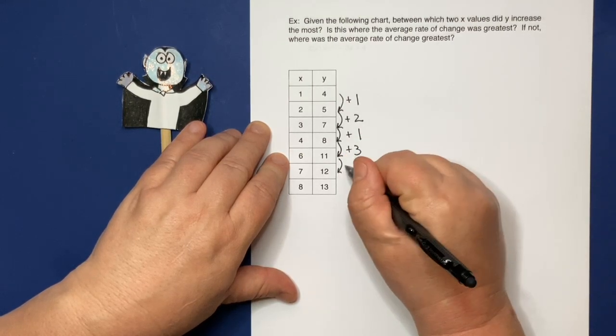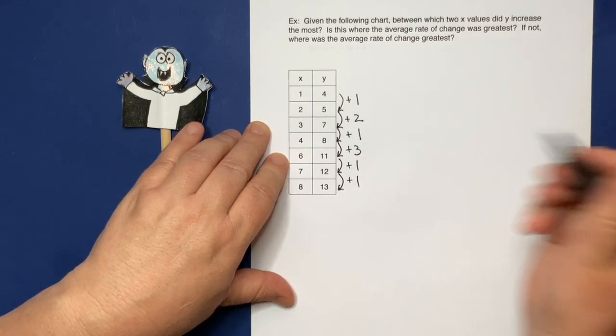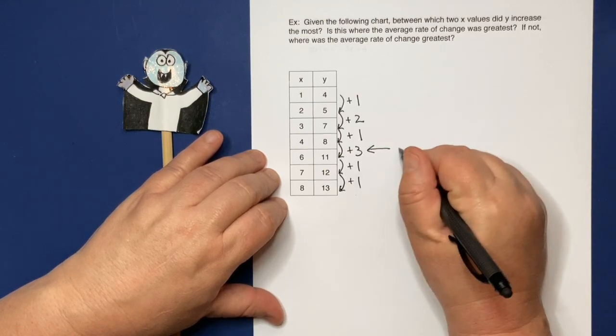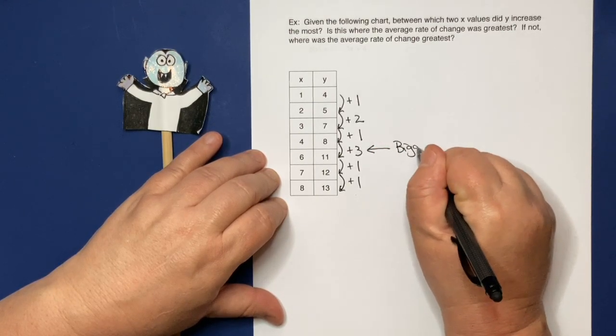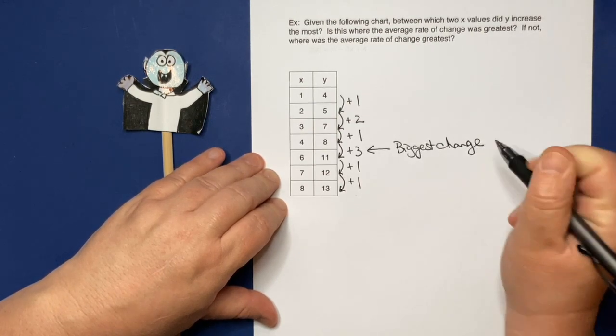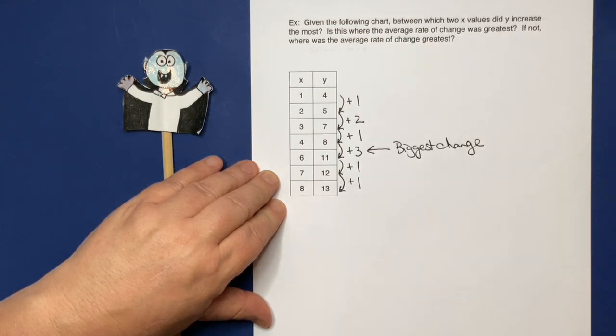From 11 to 12, it went up by 1. And from 12 to 13, it went up by 1. And so this was the biggest change. That happened between x equals 4 and x equals 6.